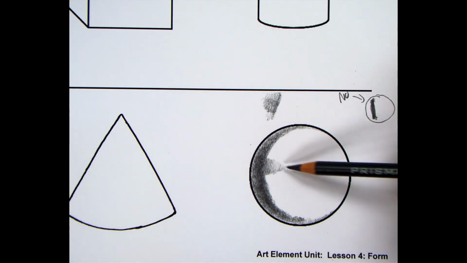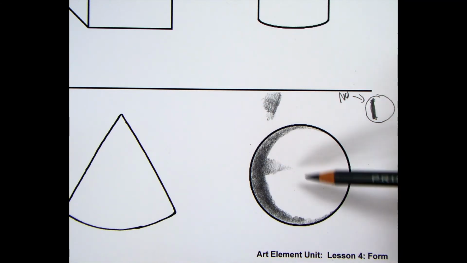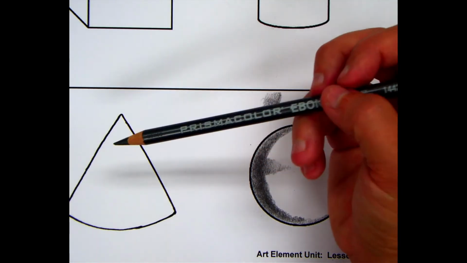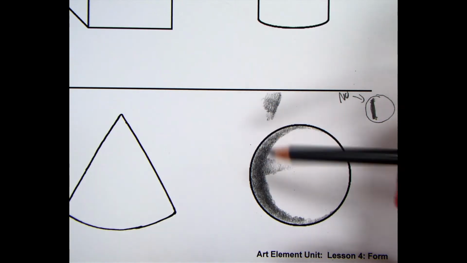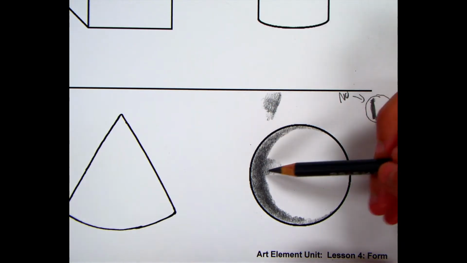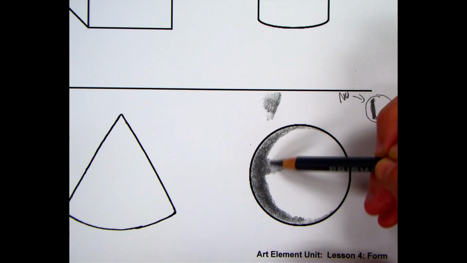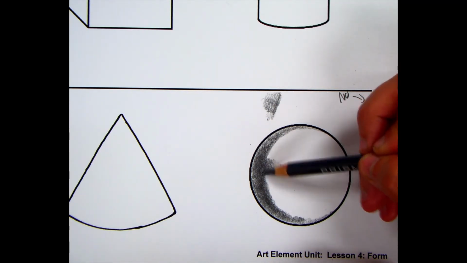So if you can't get it to be completely value 0 right here, then you can continue and make all of this a value 1. Remember to get really light, holding the pencil farther back on the back side is going to help you get it to be lighter. So there's a little bit of a jump, so I'm going to do it one more time right there. And then I'm going to come between here and here and then shade another section.